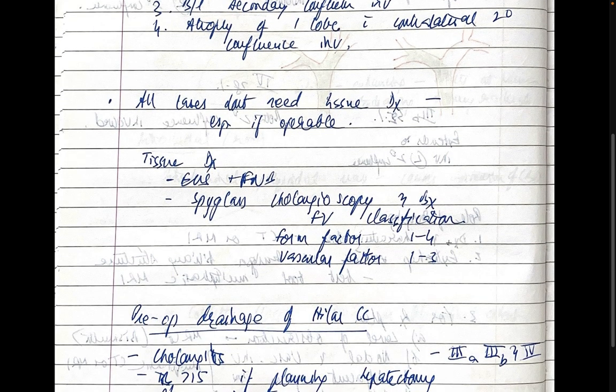All cases don't need a tissue diagnosis. You don't need a biopsy, especially if it is operable. Tissue diagnosis is done by EUS-guided FNB, or you can do a spyglass cholangioscopy and biopsy for FV classification, where F is form factor, given grading 1 to 4, and vascular factor 1 to 3.